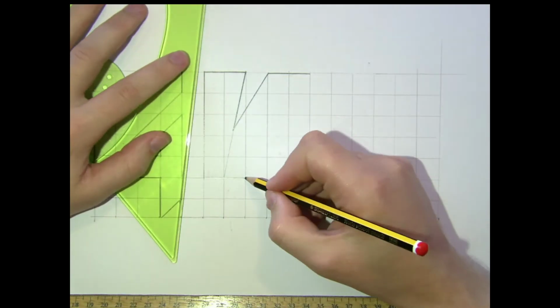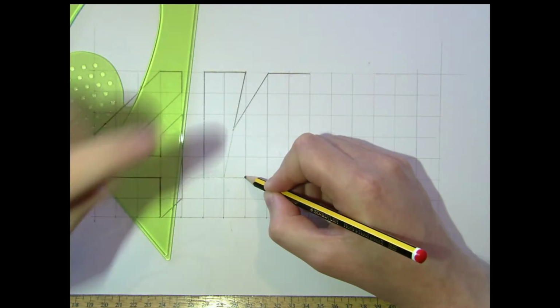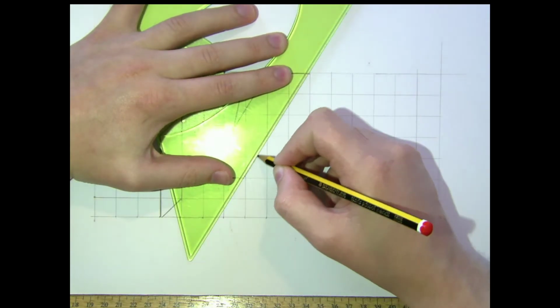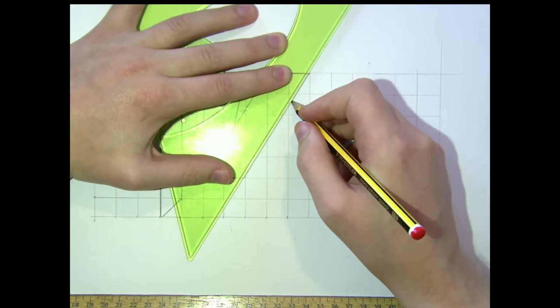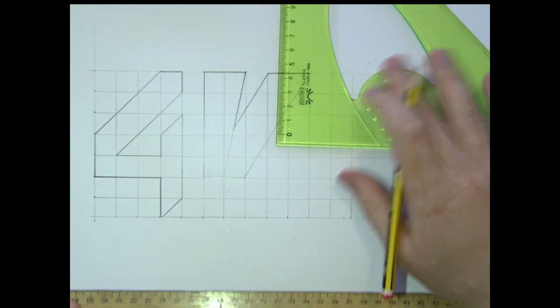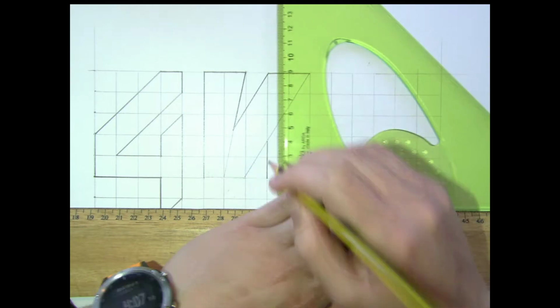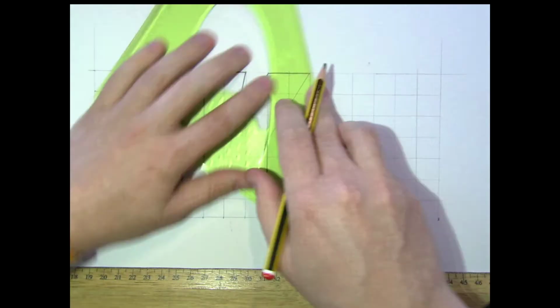Next, continue on. This point here is going to join to the far over point of our W. Again, draw that lightly to start off with. And that intersects a vertical line starting there. So starting 1 over from where the previous one just started.